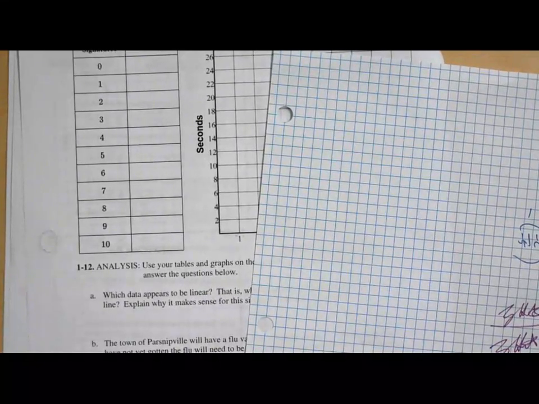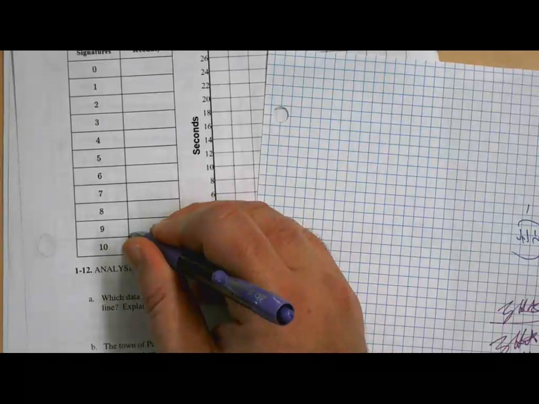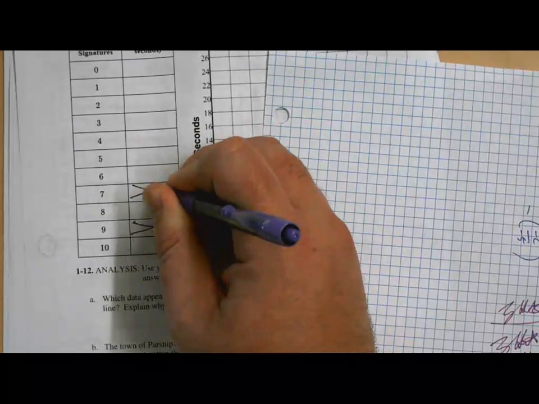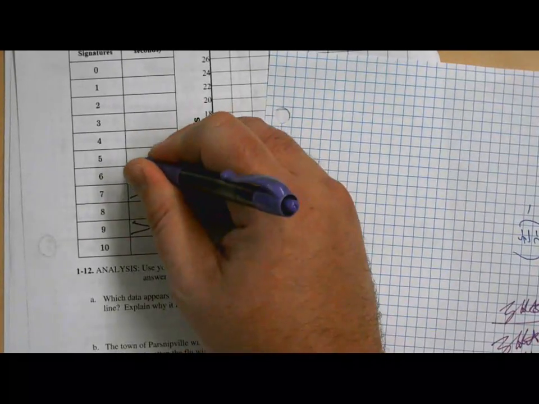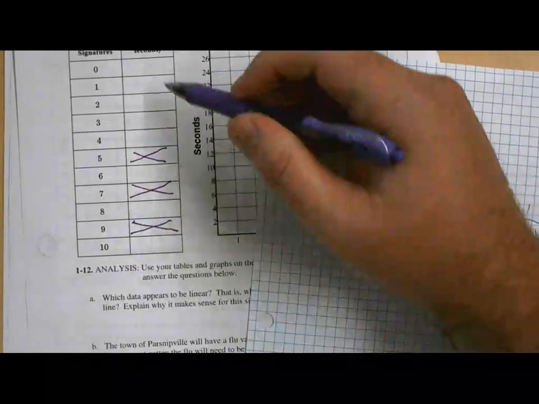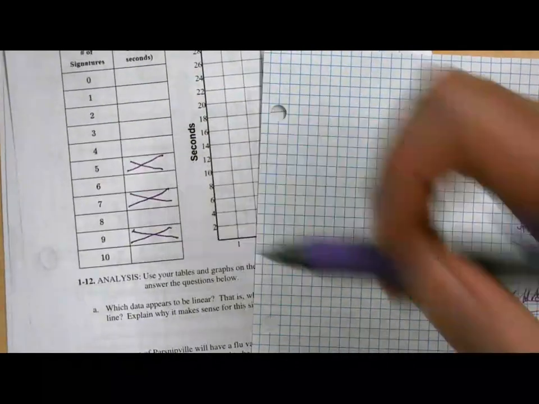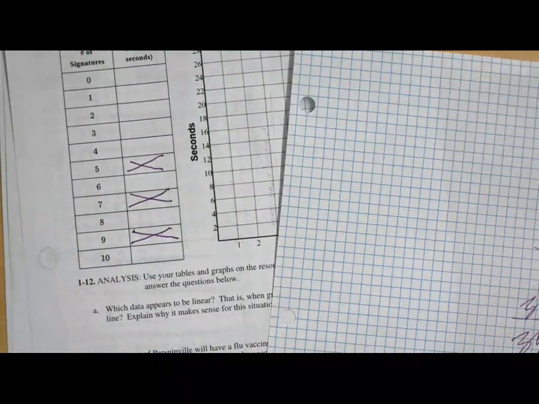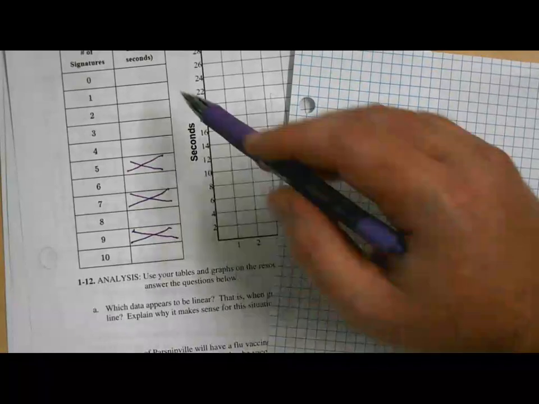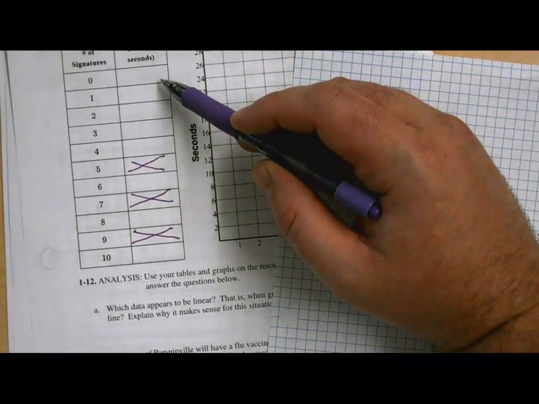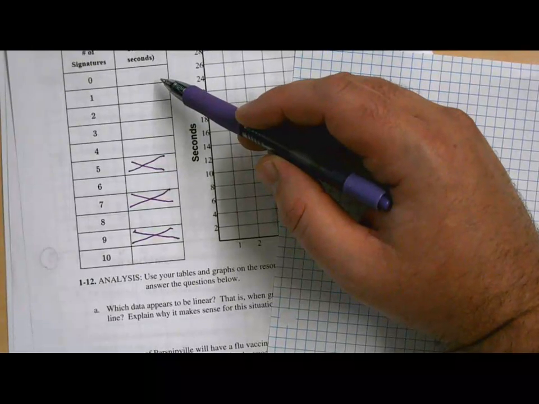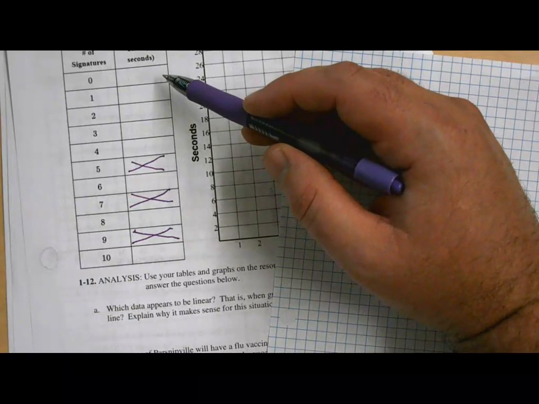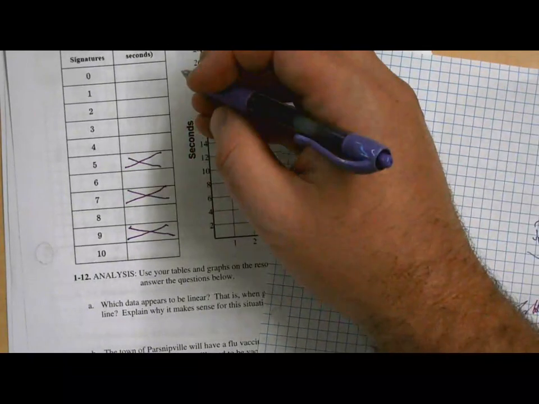However, we do not need to do all of these. I'm going to ask you to scratch out a couple of these rows. So I'll have you do 1, 2, 3, 4, 6, 8, and 10. We don't need to do those ones in between. We'll be able to get an idea what the shape of the graph is from that. By the way, how many seconds does it take for you to sign your name 0 times? 0 seconds.